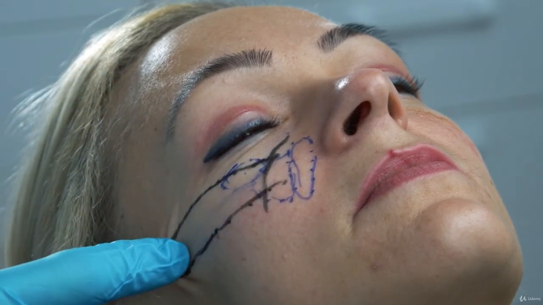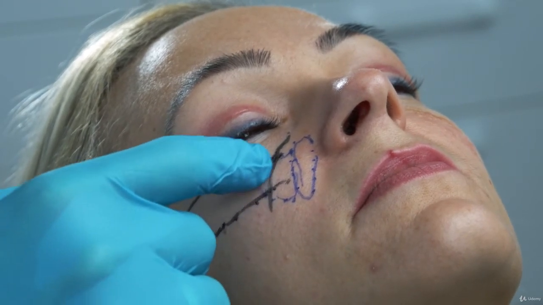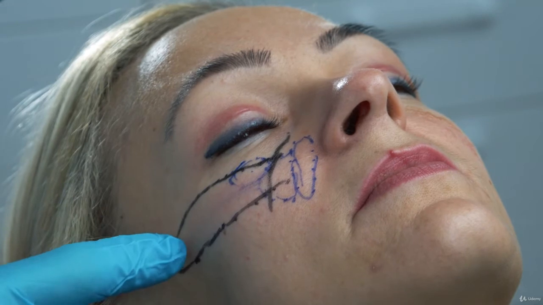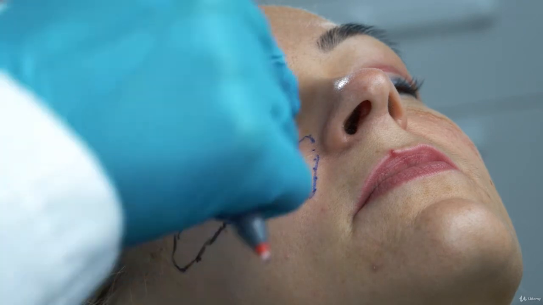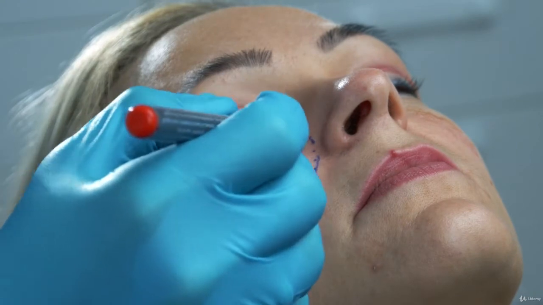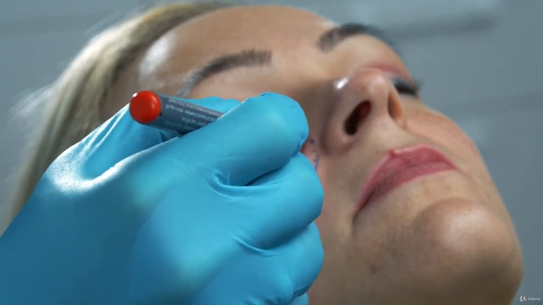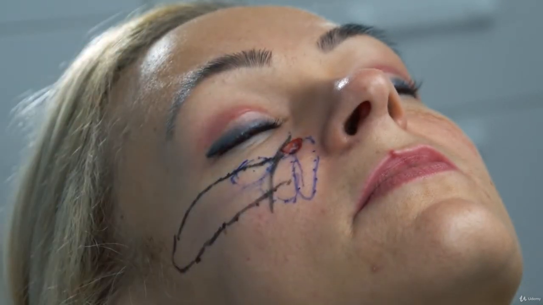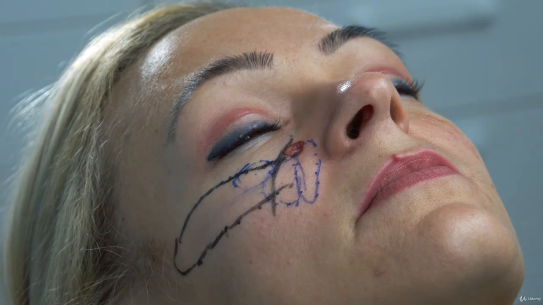This is zygomatic bone. When I touch these areas, I sense the hard surface of the bone. Now, dangers. Here, we can easily palpate a hollow, right here. And I think you already suspect what it means. This is the location of the infraorbital foramen, where the infraorbital artery exits.